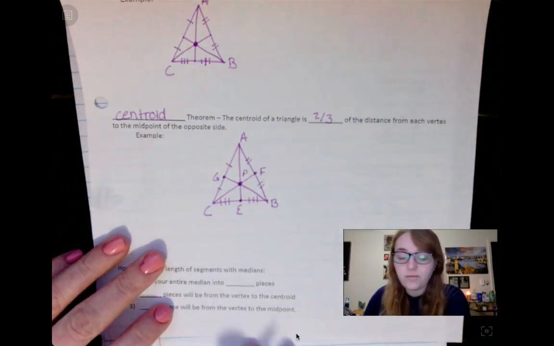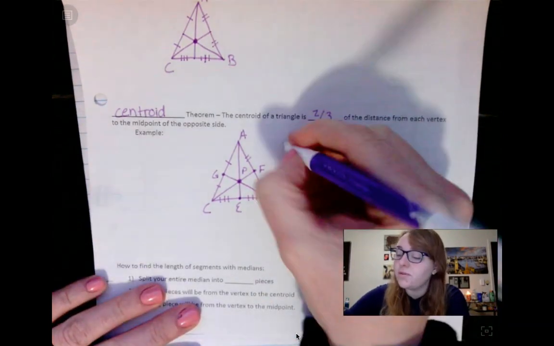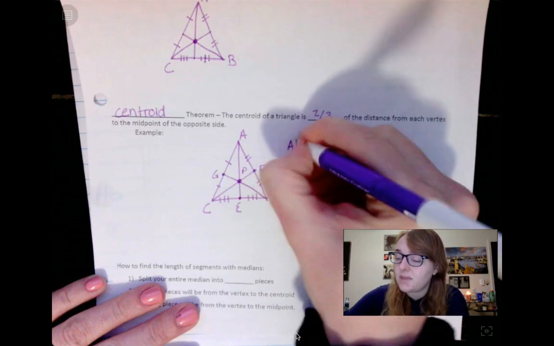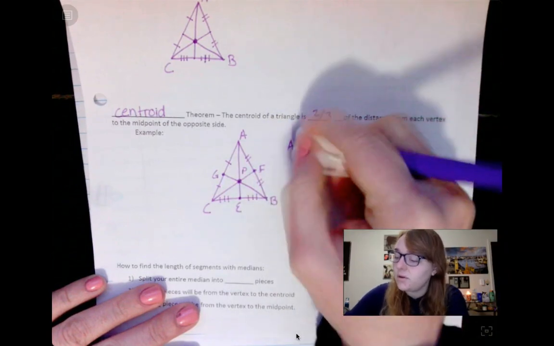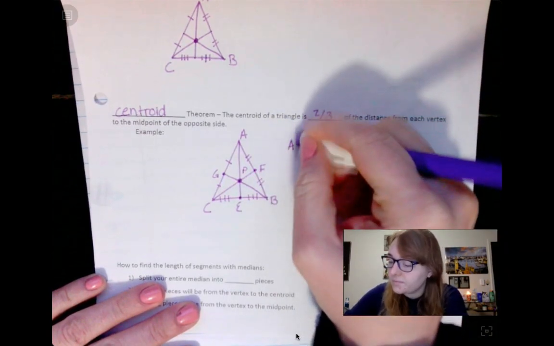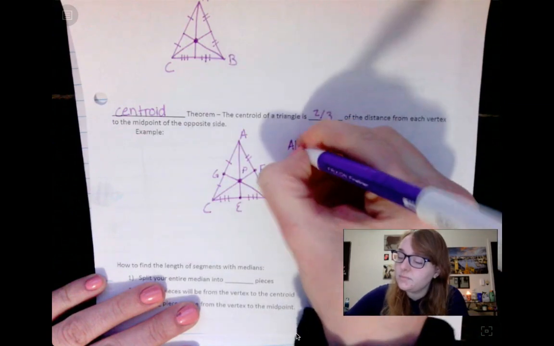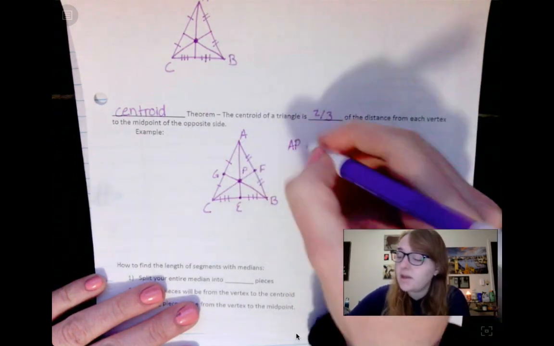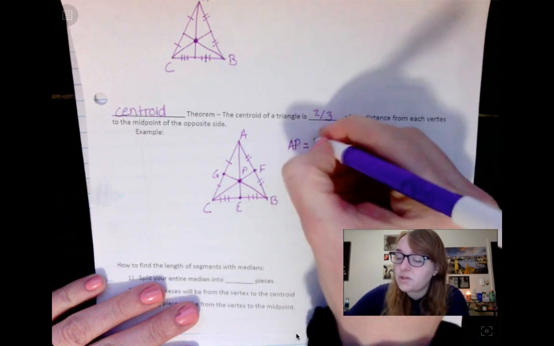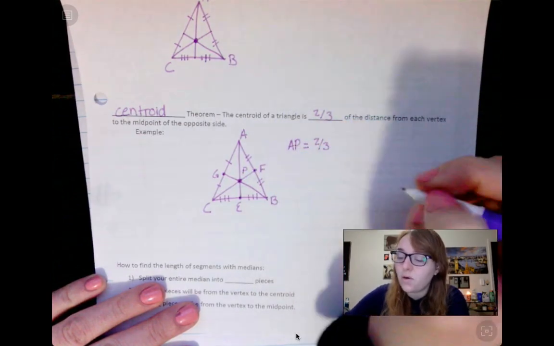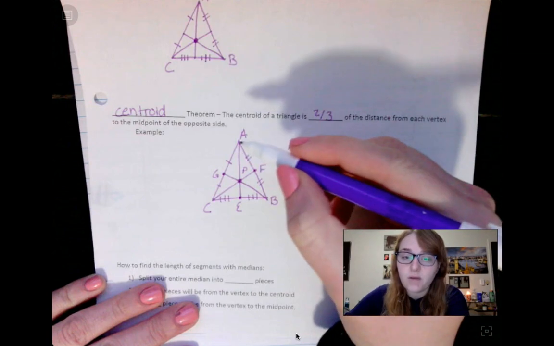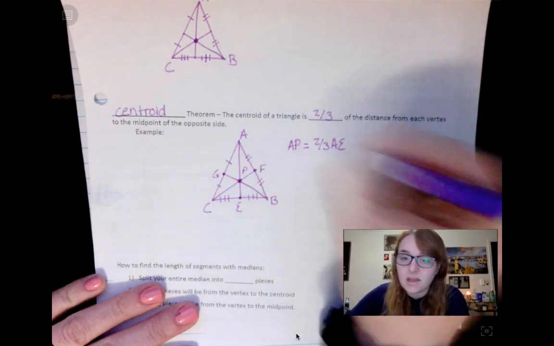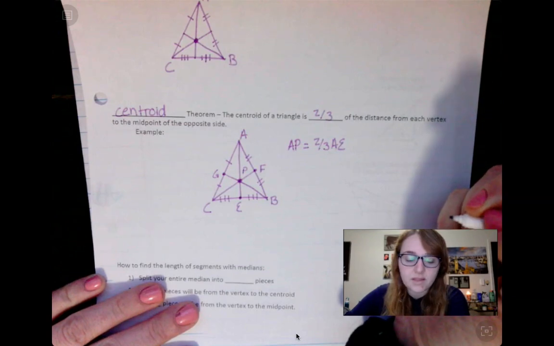Okay, so we have a little formula here. So from the vertex to the centroid, I'm going to start with AP. So from the vertex to the centroid, that is equal to 2/3 of the whole thing. So from vertex to the midpoint, AE. Okay, let's keep going.